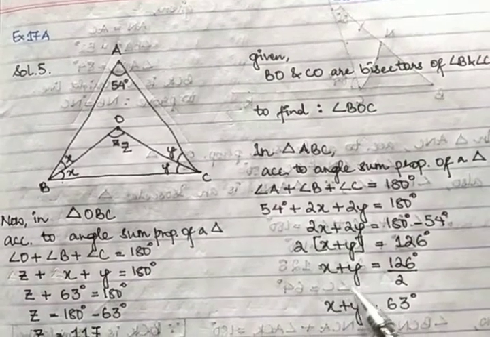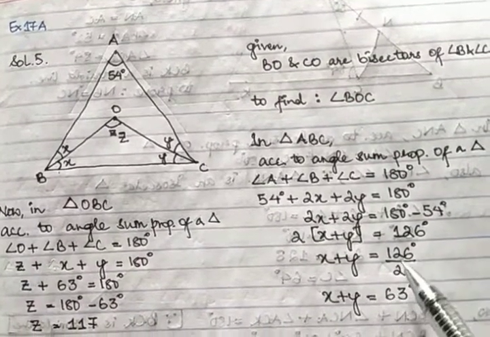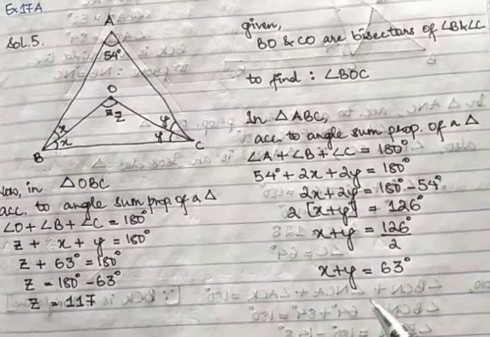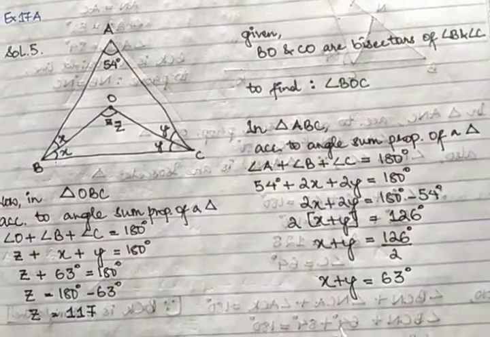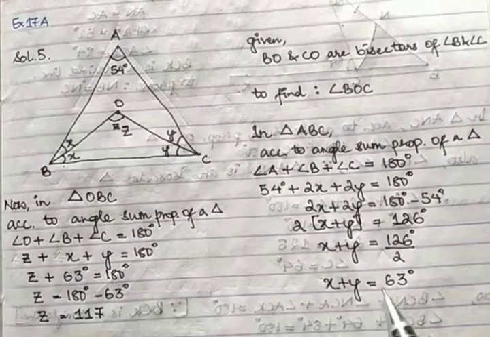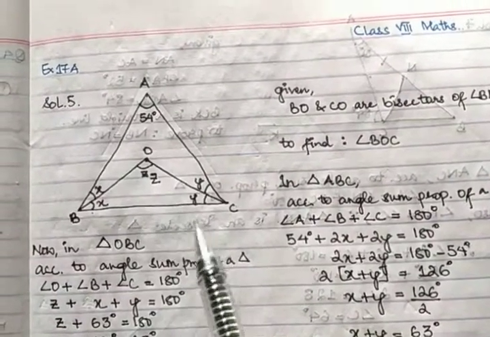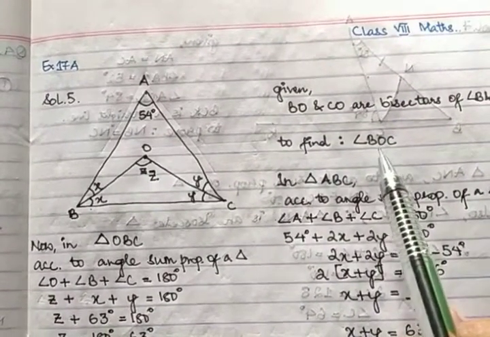Now these two go to the other side, divides 126. So 126 divided by 2, x plus y, we got as 63 degrees. Now see, why I have taken x plus y is because, first of all, what you need to understand from here is that we need to find angle BOC. That's what was given out here.